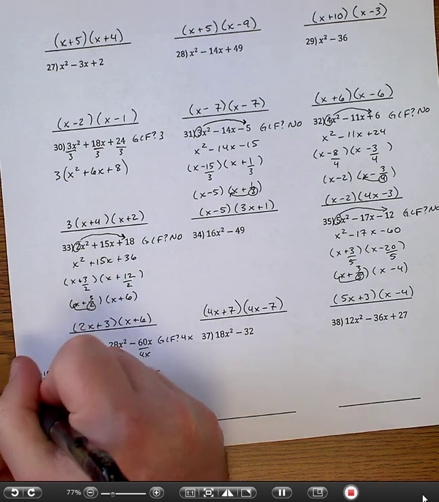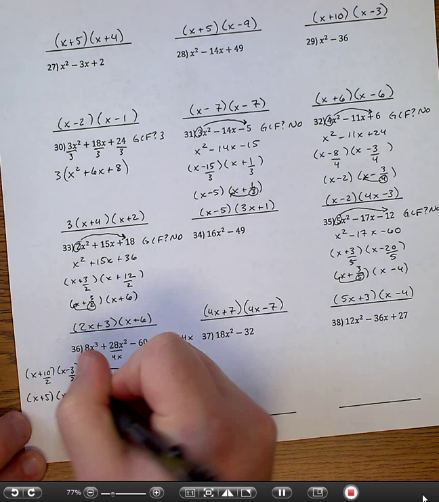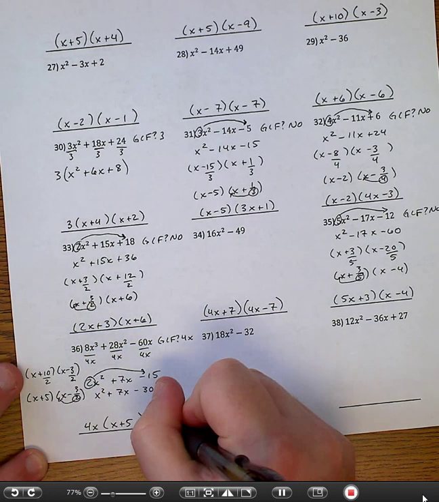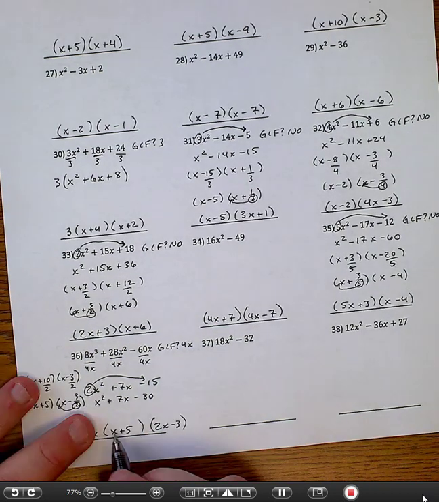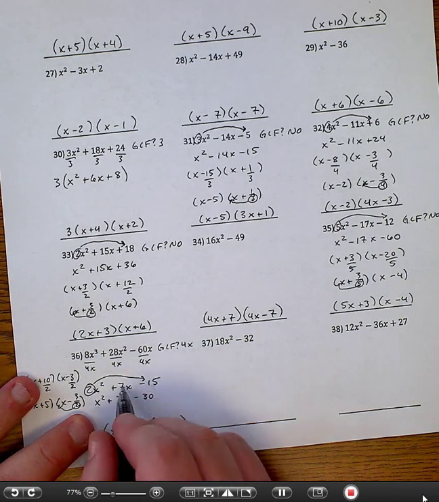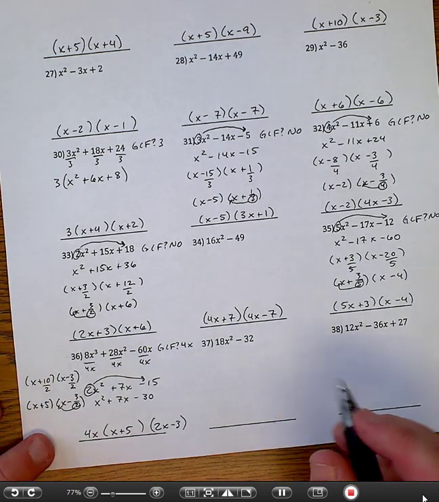Reduce, x plus 5, x minus 3 over 2. Slide to the front. You get x plus 5, 2x minus 3. Again, check. 2x squared, check. 5 and negative 3, negative 15. Negative 3 plus 10 is 7. And then you could multiply all that by 4, and you would get back to the original.